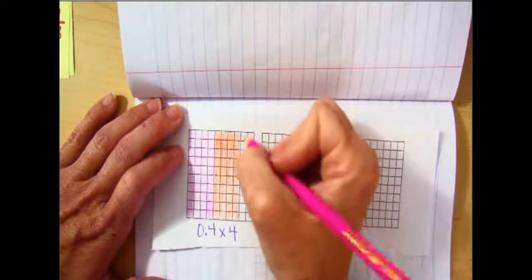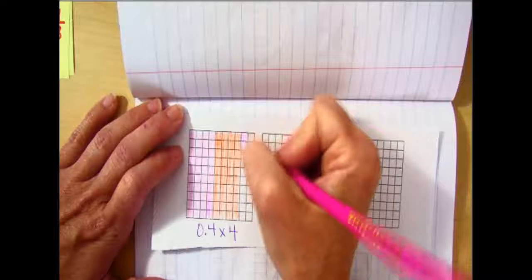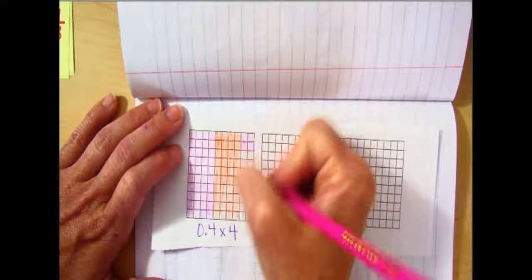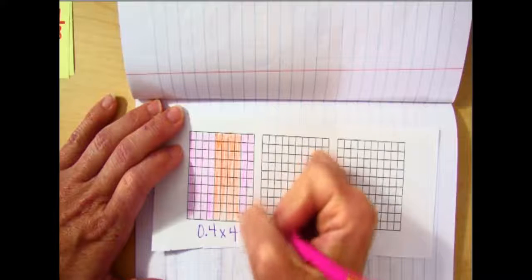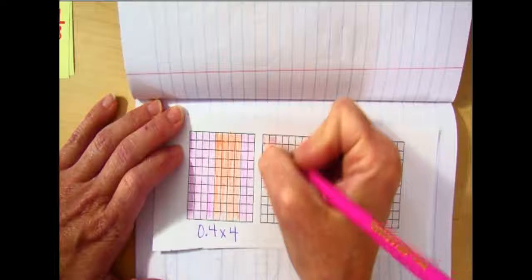The books, sometimes they show each group in a different color. Sometimes they alternate colors. Sometimes you'll see them doing like a light gray, dark gray.